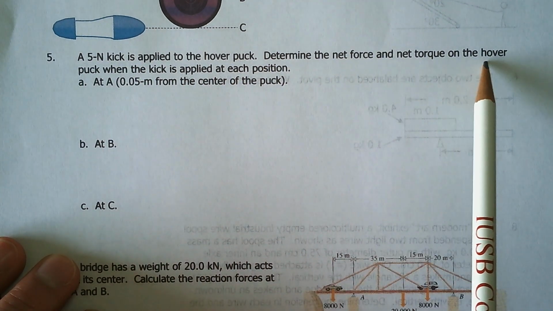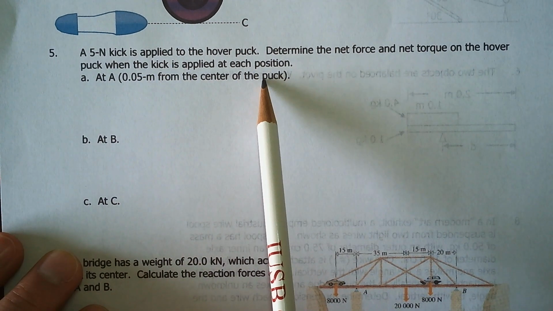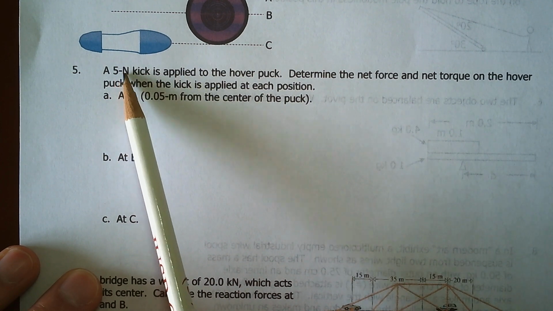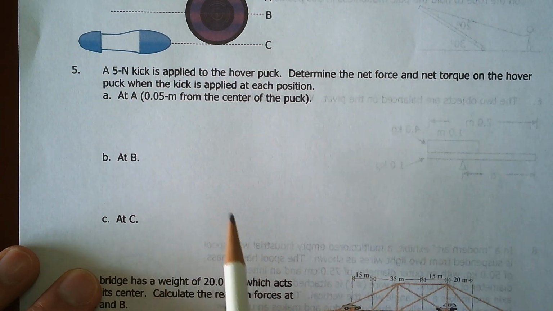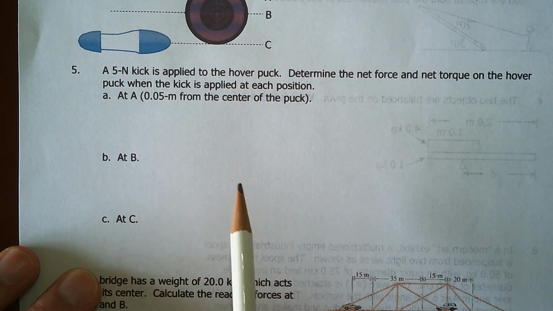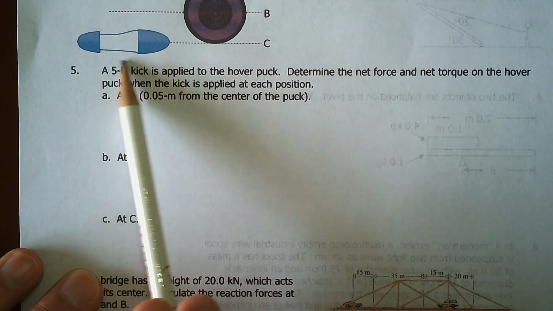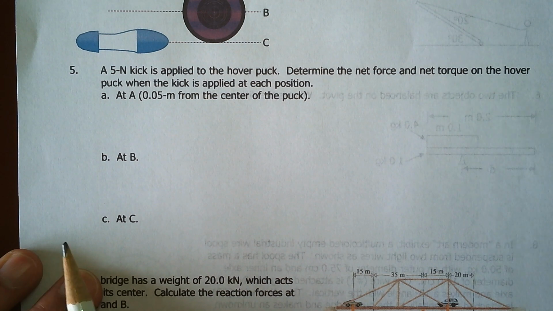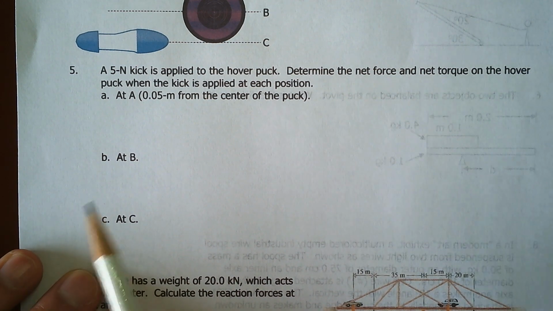Determine the net force and net torque on the hover puck. Well, we know what the force is, and there's no friction or anything, so it's pretty easy to find the net force. Each one of these locations is just simply that 5 newtons. To find the net torque, it's going to be the force times the distance times the sine of the angle.